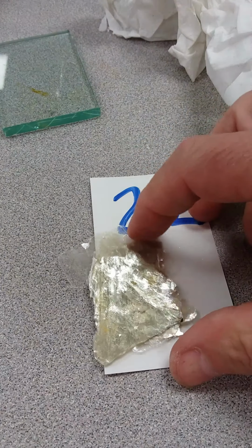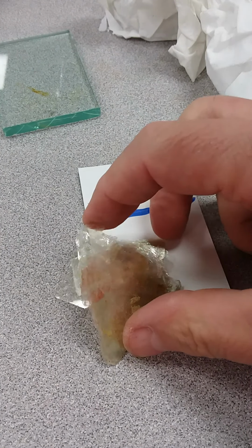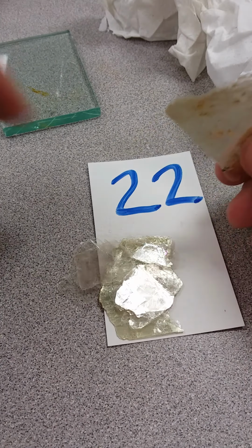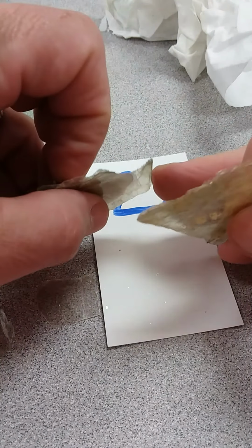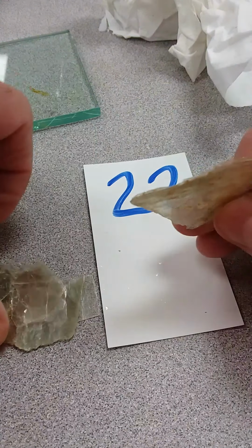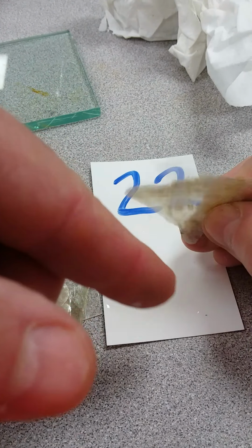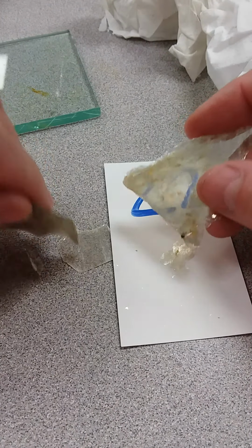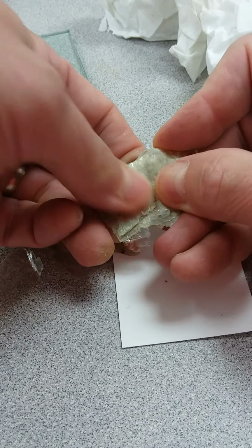Number 22. See the color and the luster. This sample splits into extremely thin plates, and those plates are elastic, and this stuff is softer than my fingernail.